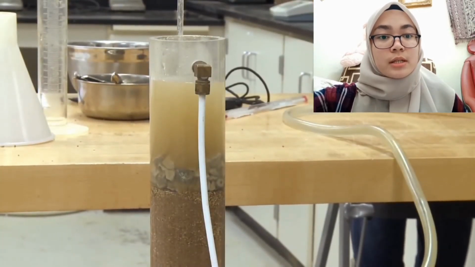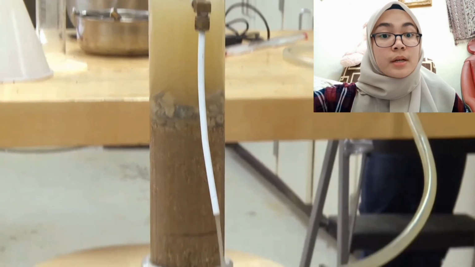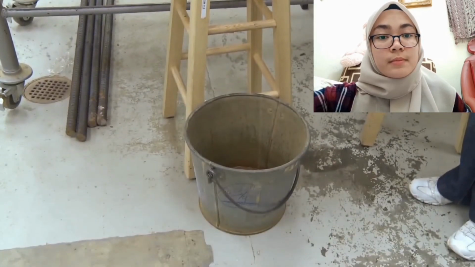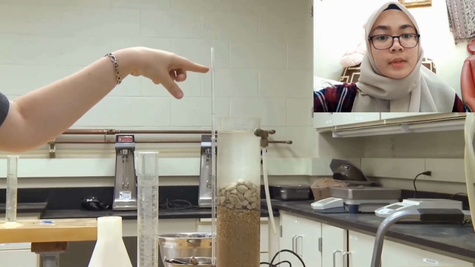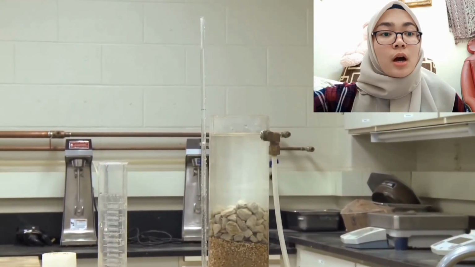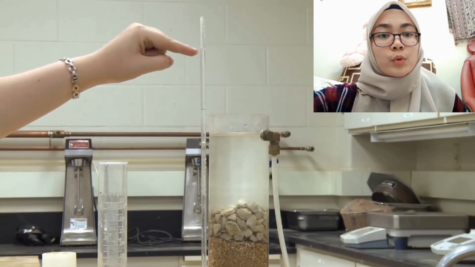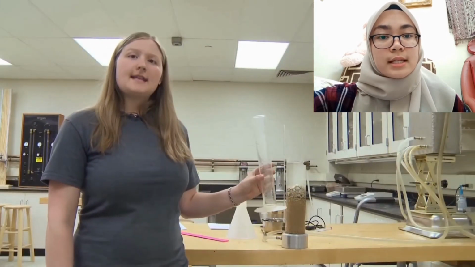Next step, measure the difference in total head. Measure the difference between the top of the water level in the permeameter and the water level in the manometer. A simple ruler can be used to determine the distance. Determine and record the difference in total head, then measure how long it takes to fill one graduated cylinder of 250 ml with the water, using a stopwatch and cylinder.